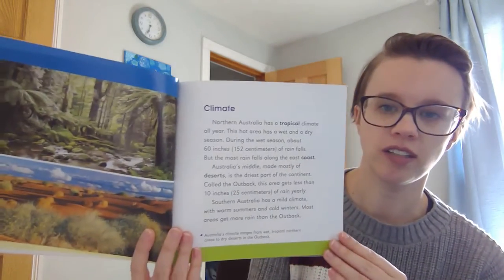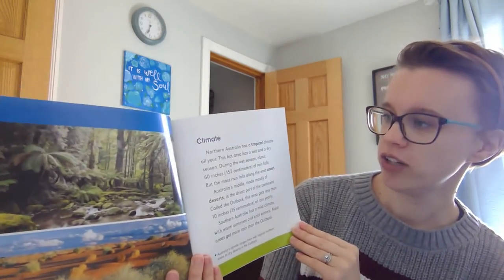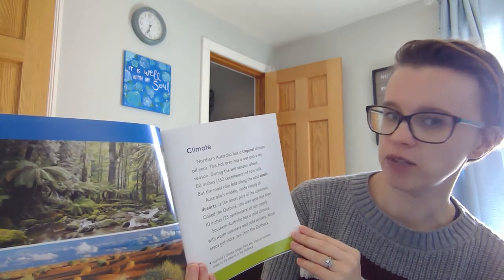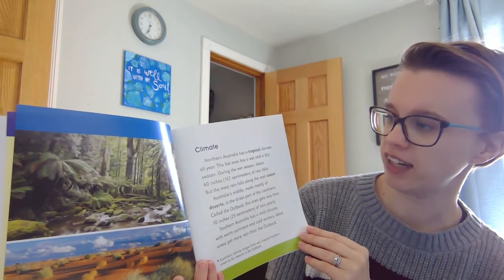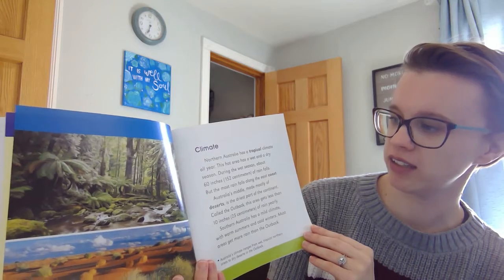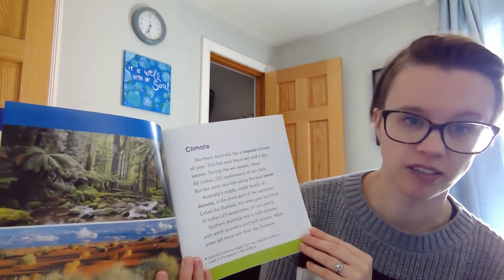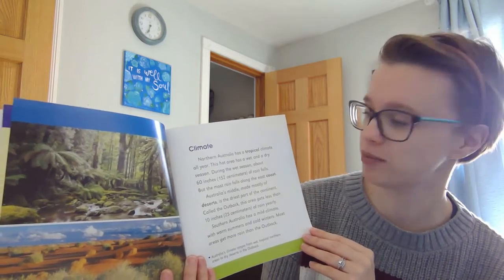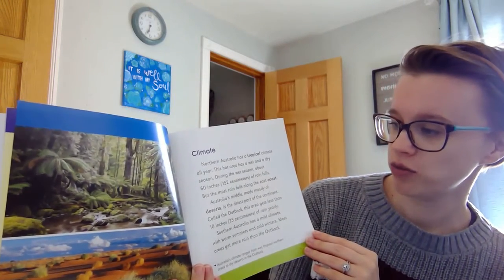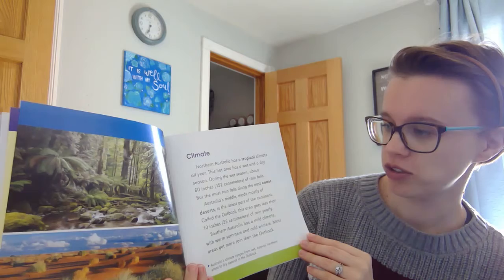Here's our first section, climate. Northern Australia has a tropical climate all year. This hot area has a wet and a dry season. During the wet season, about 60 inches of rain falls. That's a lot of rain. But the most rain falls along the east coast.